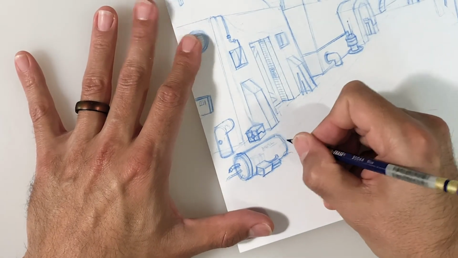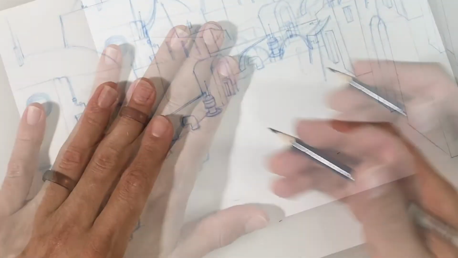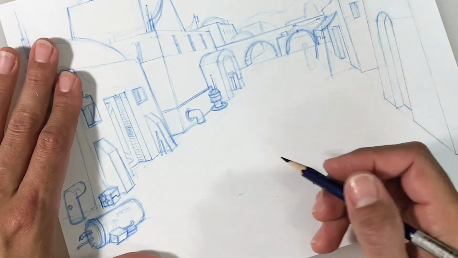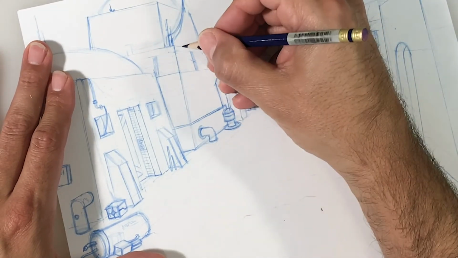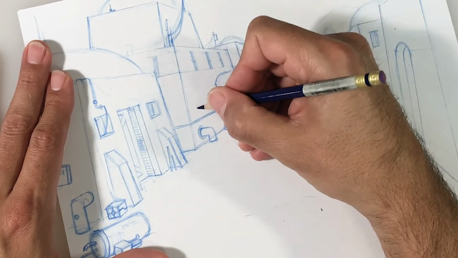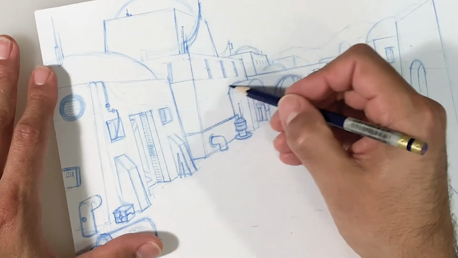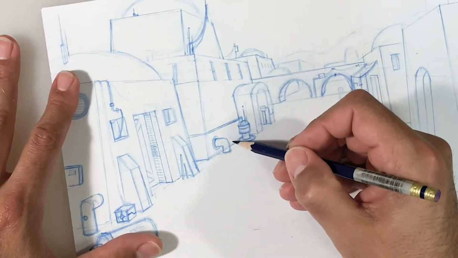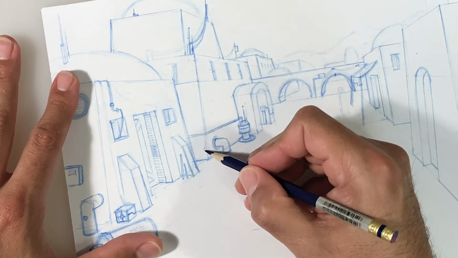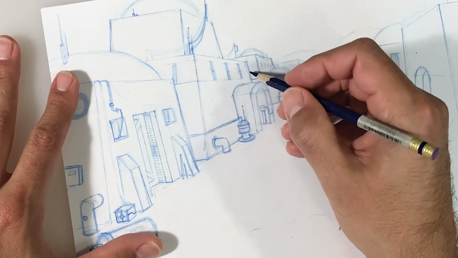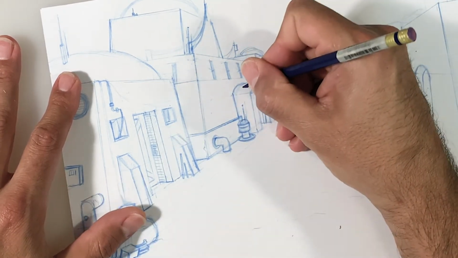Okay. And let's see what else. Okay, we need something on this building, I think. It's okay to have empty spaces too. So spaces that are busy, with things going on, and then spaces where it's empty, is kind of a nice contrast. So let's see here.